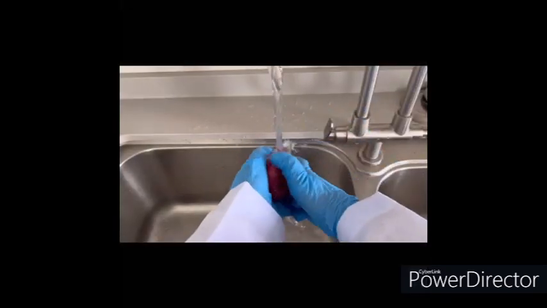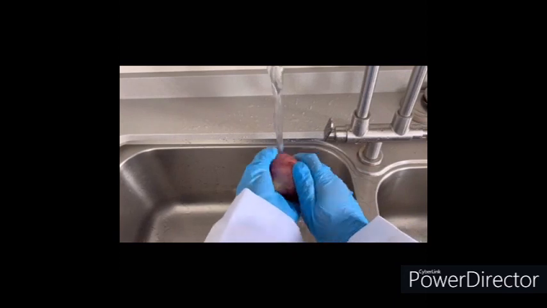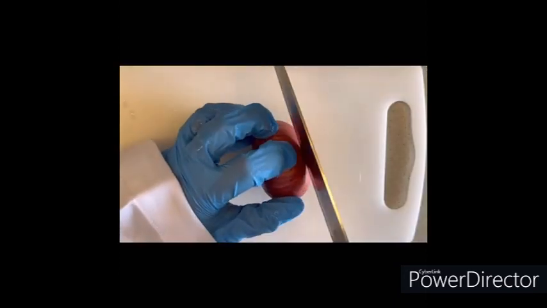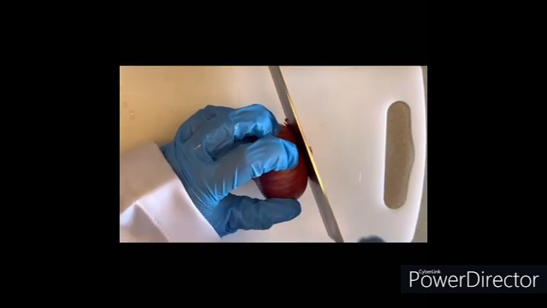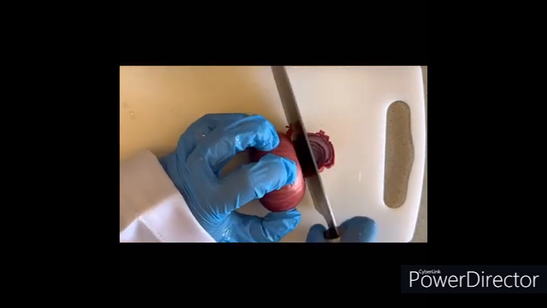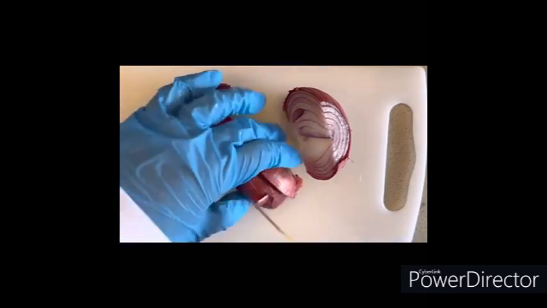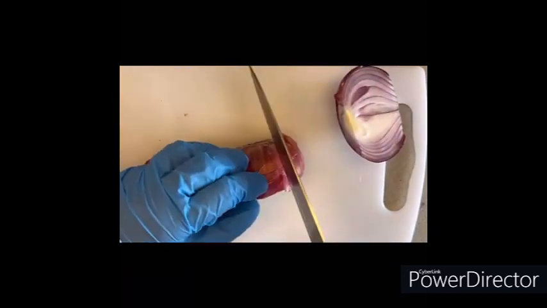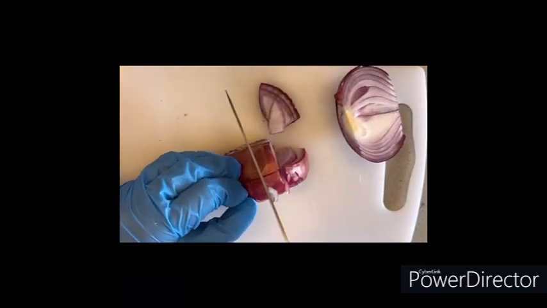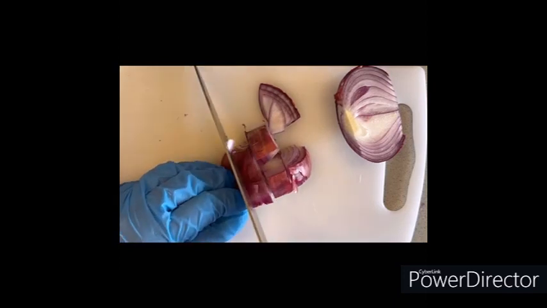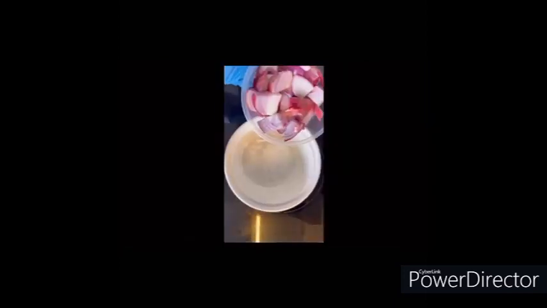Wash the onions thoroughly to discard soil and impurities. Then, using a clean cutting board and knife, cut the ends of the onions and discard them. Next, safely cut the onions into small pieces without removing the skin, as the skin contains the most anthocyanin. Place the cut onions into a glass container or preferably a beaker.